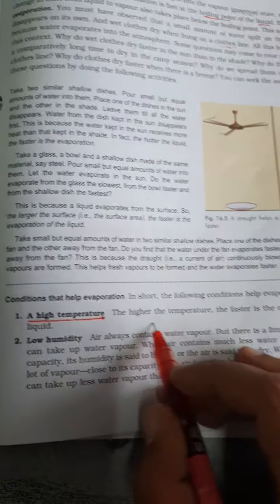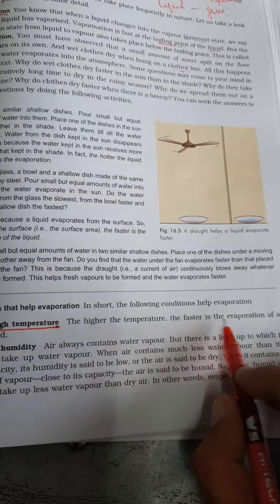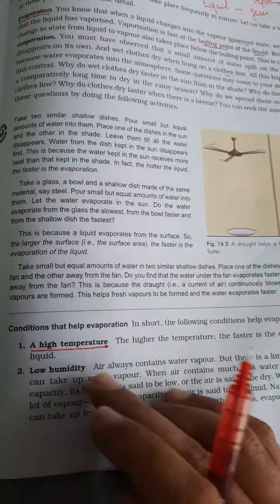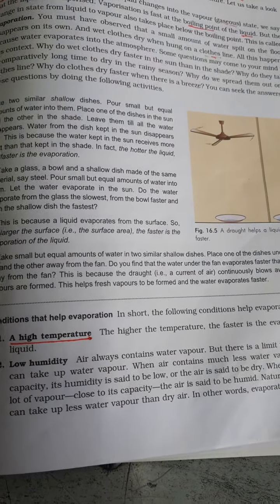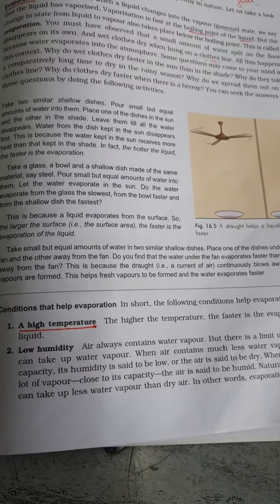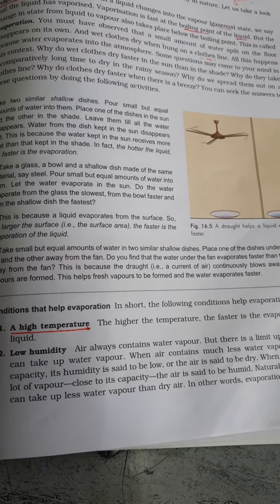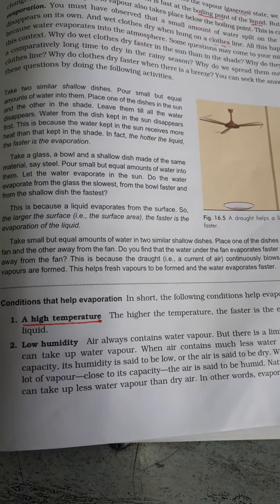Okay, so the higher the temperature, the faster is the evaporation of a liquid. If the temperature is high, then the liquid evaporates faster. During the sunny season, when the sun shines fully, the temperature is higher as compared to the shady area. So that's why there is more evaporation in the sunny area.